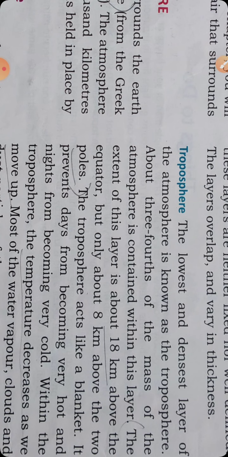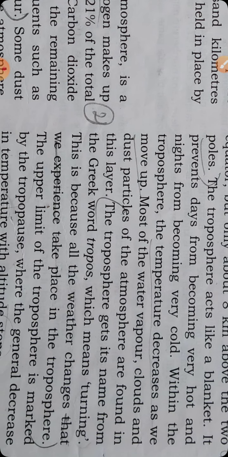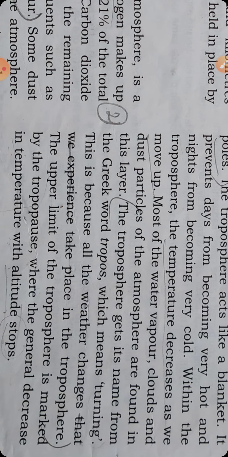The lowest and the densest layer of the atmosphere is known as the troposphere. About three-fourths of the mass of the atmosphere is contained within this layer. The extent of this layer is about 18 km above the equator, but only about 8 km above the two poles. The troposphere acts like a blanket. It prevents days from becoming very hot and nights from becoming very cold. Within the troposphere, the temperature decreases as we move up. Most of the water vapor, clouds, and dust particles of the atmosphere are found in this layer.